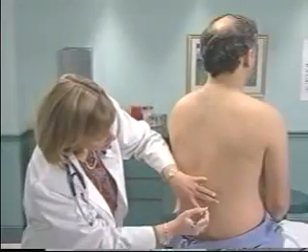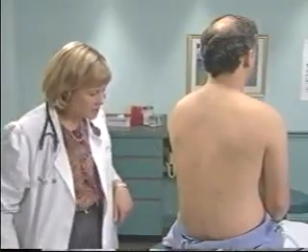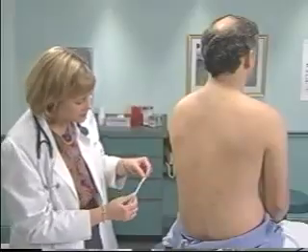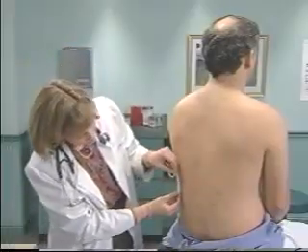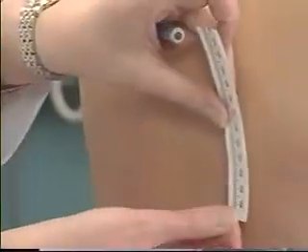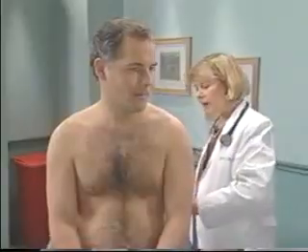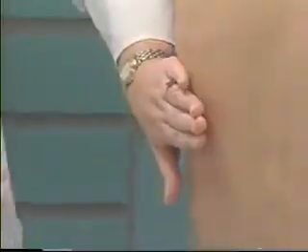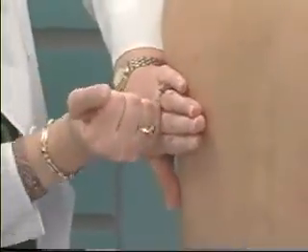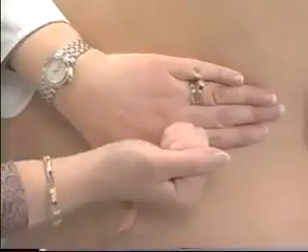Repeat this process on the other side. Measure the distance between the set of marks on each side. Normally, this distance, which represents diaphragmatic excursion, measures 3 to 5 centimeters and is equal on both sides. Next, assess the kidneys using blunt or fist percussion over the costovertebral angle. Percussion in this area should not cause tenderness.